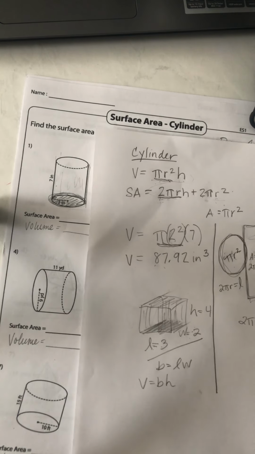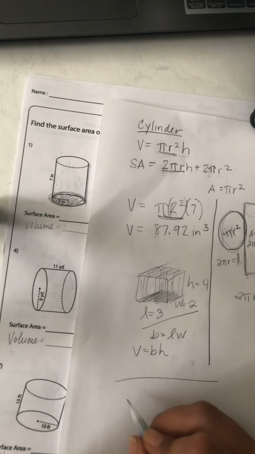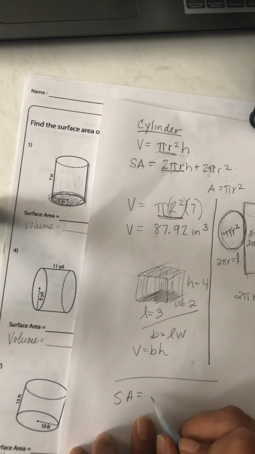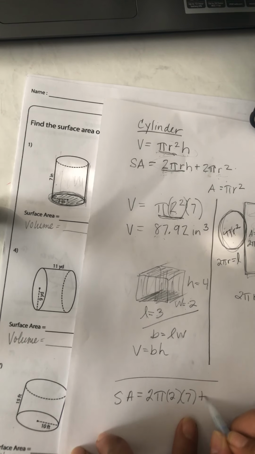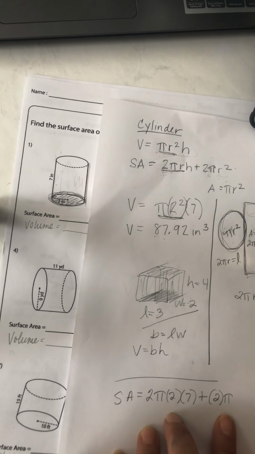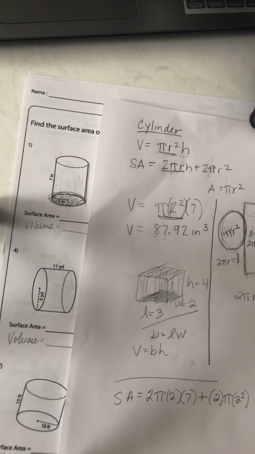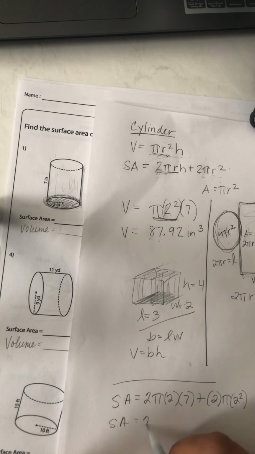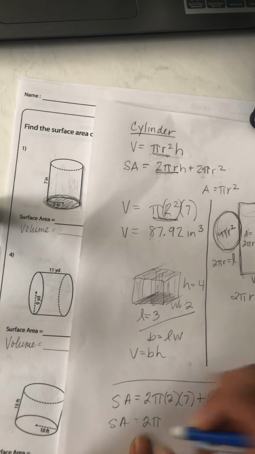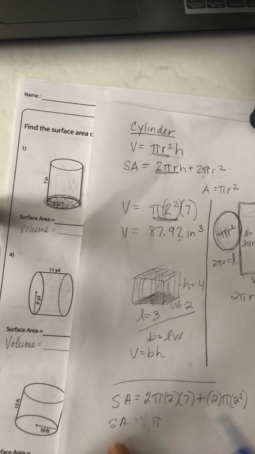So by plugging those numbers in, I'm gonna do it down here, surface area equals 2 times pi times 2 times 7 plus 2 times pi times 2 squared. Okay. So I'm gonna just simplify it before I use my calculator. 2 times pi, and because of the associative property, I can transfer this 2 over these 2 numbers too.